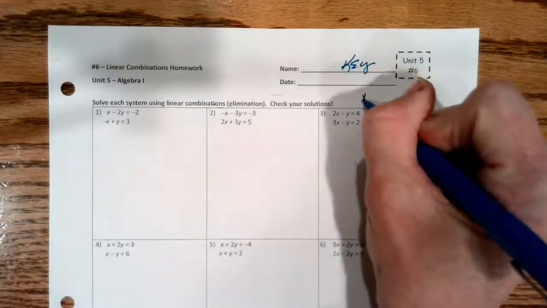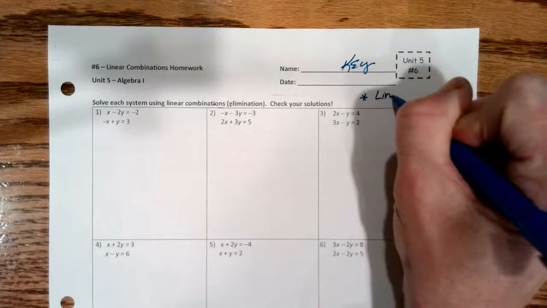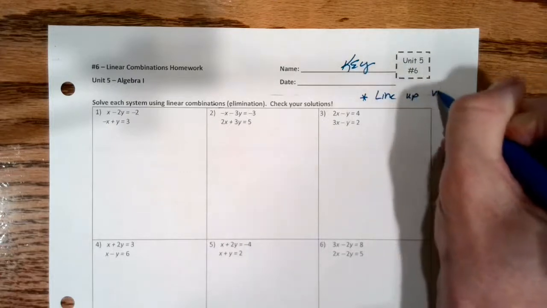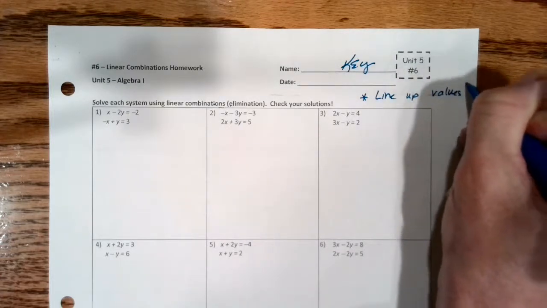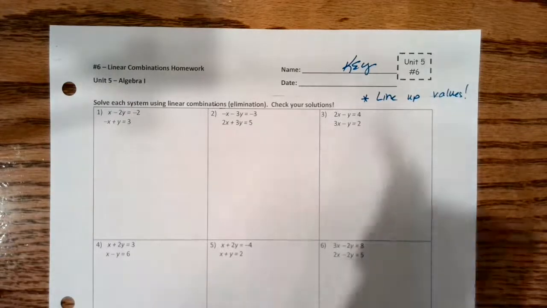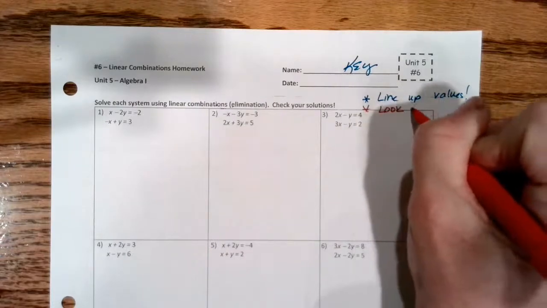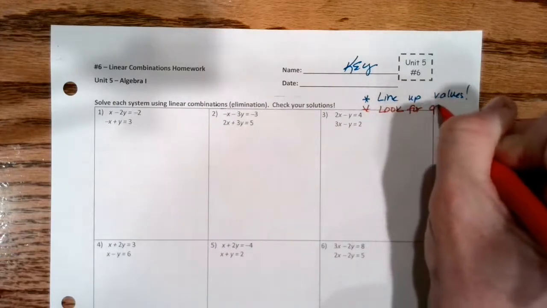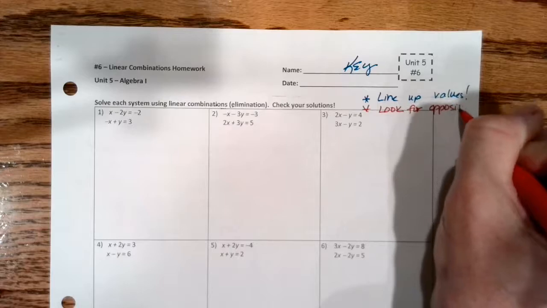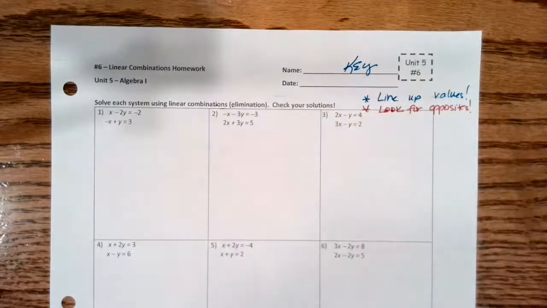Your number one thing to remember for these is to line up your values. You need x's with x's, y's with y's, and equal signs with equal signs. And remember, you want to look for your zero pairs or your opposites, because that's what's going to make something cancel out.